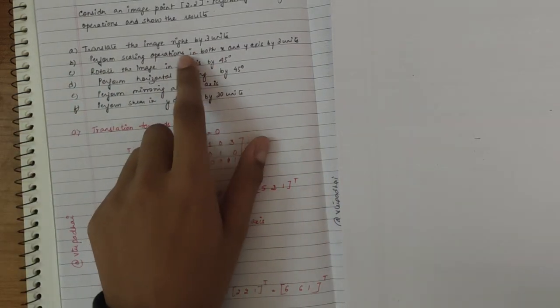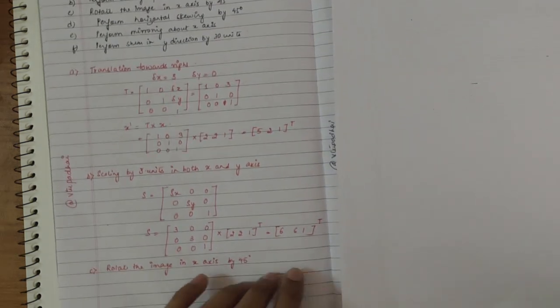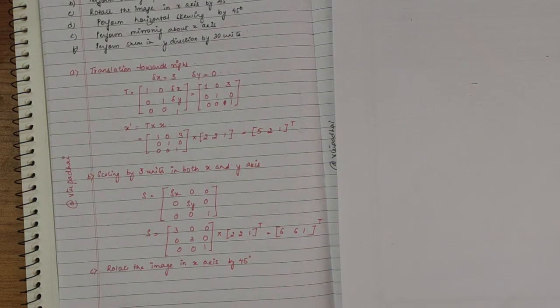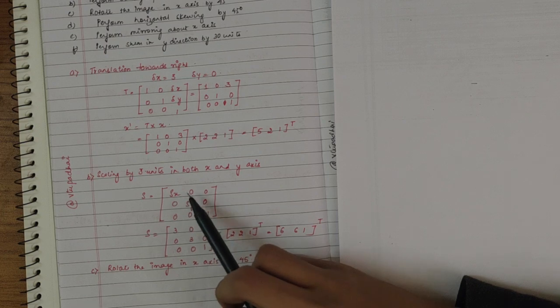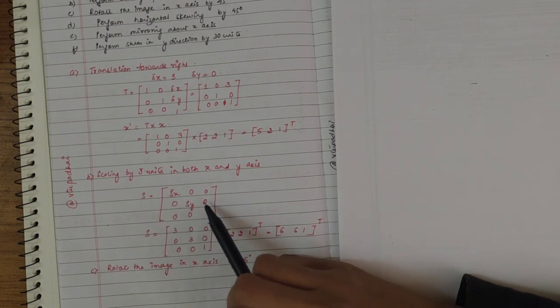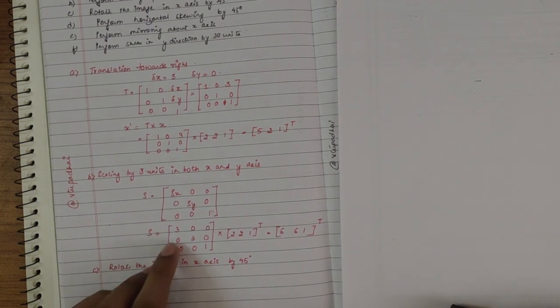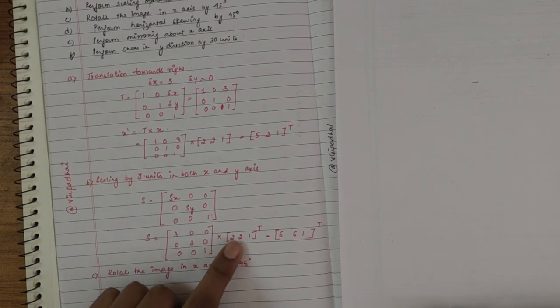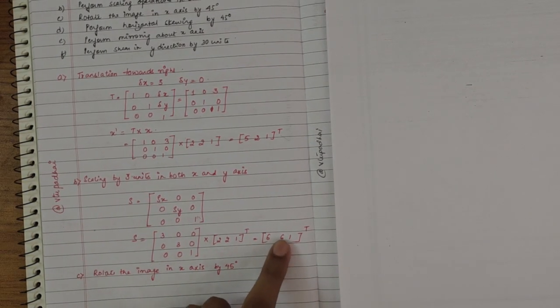Then the scaling operation, both x and y by 3 units. That means both x and y directions are scaled by 3 units. This is my matrix: [sx 0 0; 0 sy 0; 0 0 1], with the homogeneous parameter. Then just put sx and sy as 3 and 3, into [2 2 1]. You get [6 6 1] as the answer.